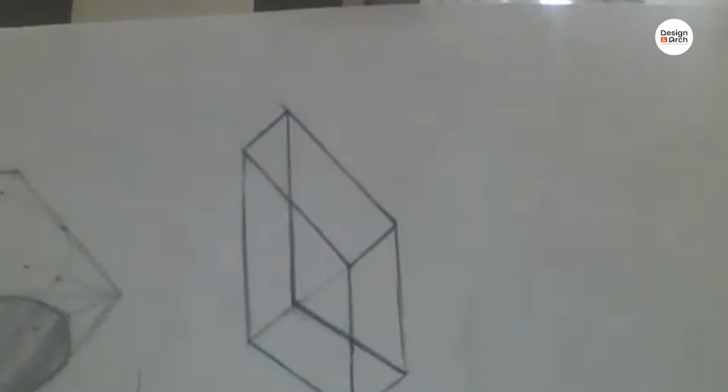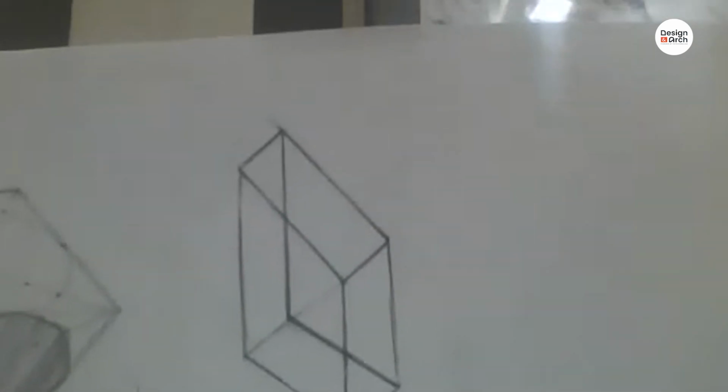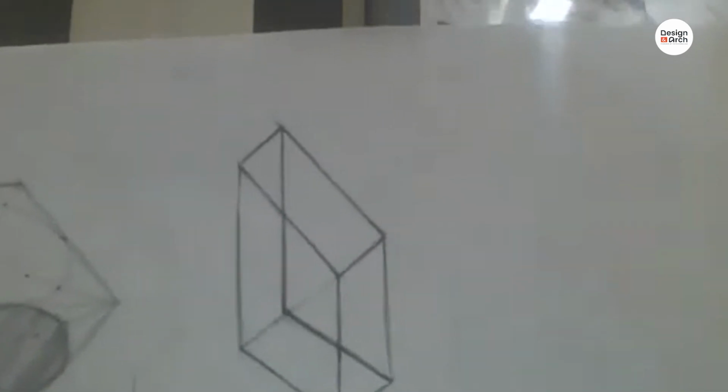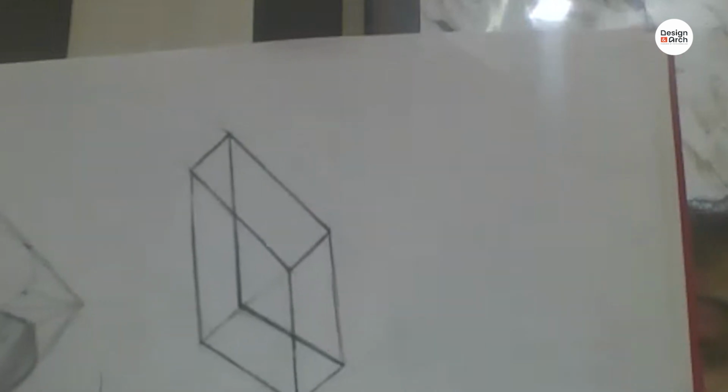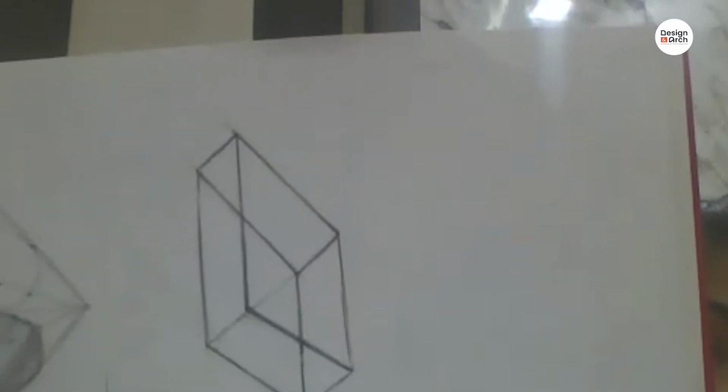But what you're doing is you are touching the line. See, this part of your curve and this part of your curve is touching the line. That is what the issue is. It should not touch the line. It should just touch the point where it is.